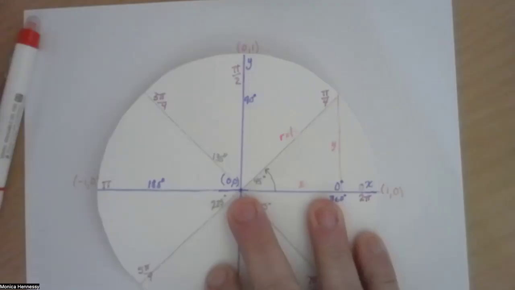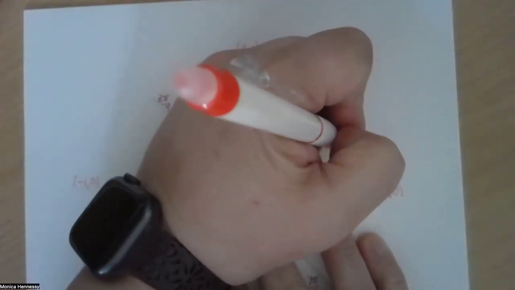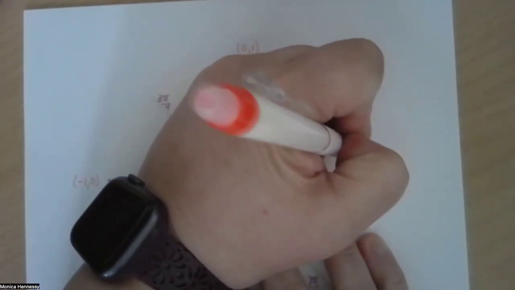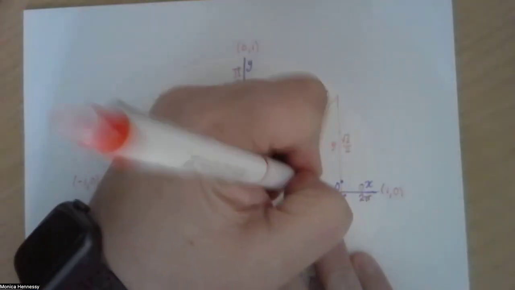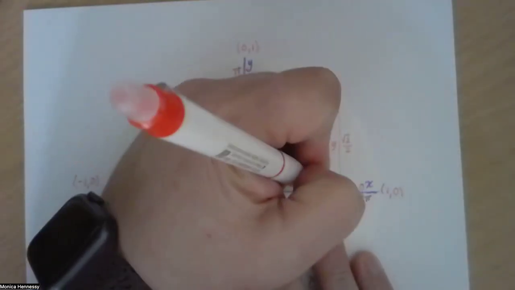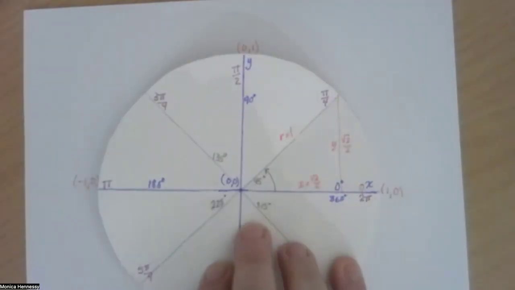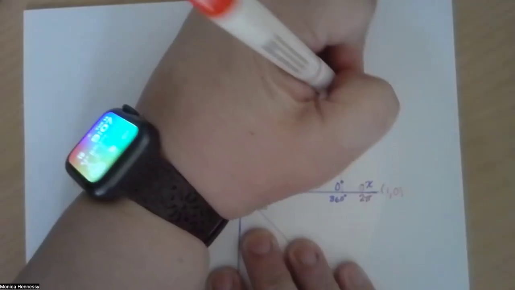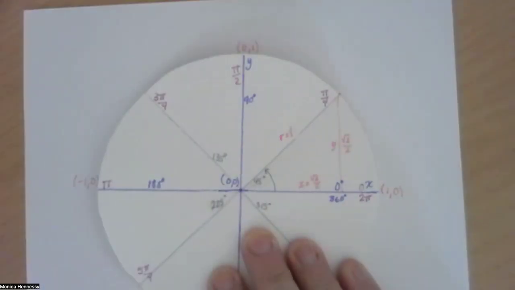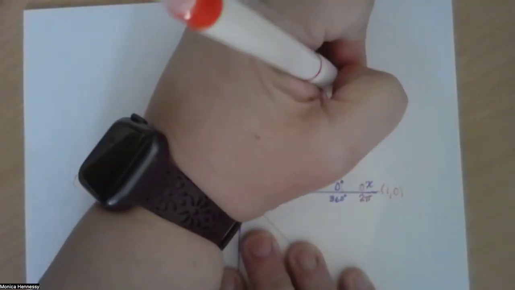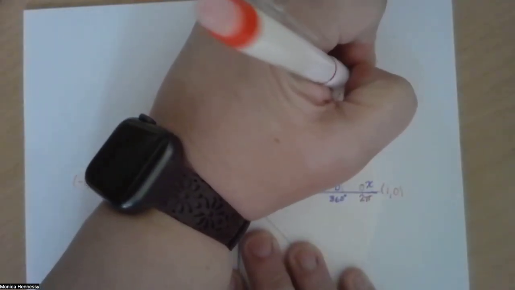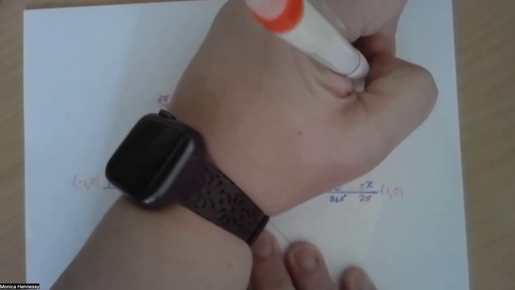All right. So I know that this is the square root of 2 over 2, and this is also the square root of 2 over 2. Okay, so this point right up here at the end of my 45, 45, 90, or my pi over 4 radians, is going to be the coordinates square root of 2 over 2, square root of 2 over 2.